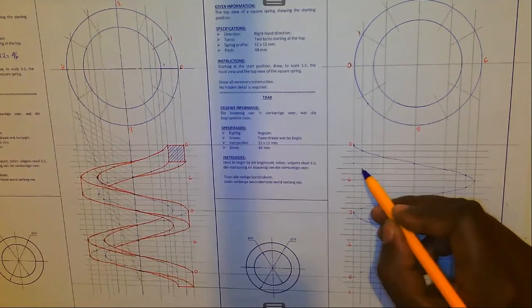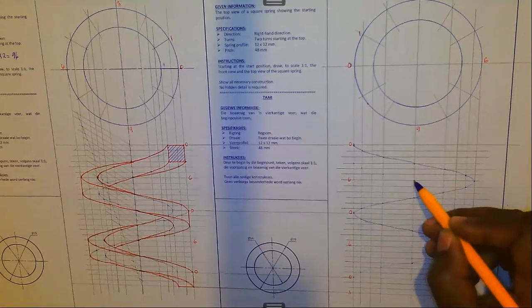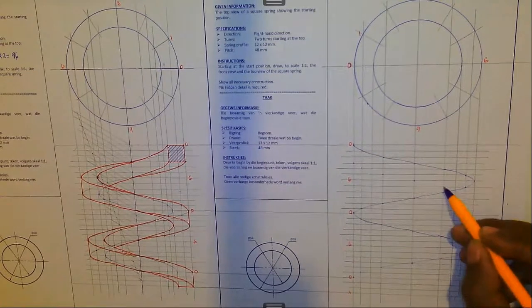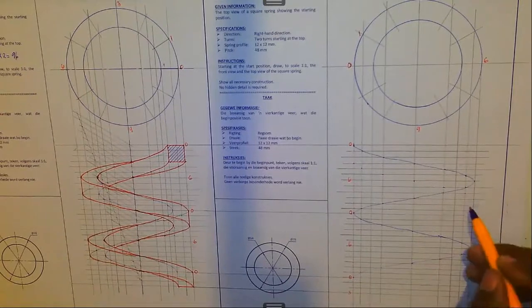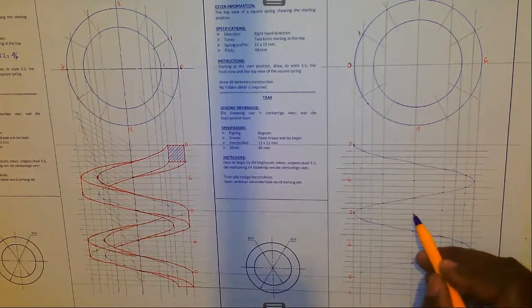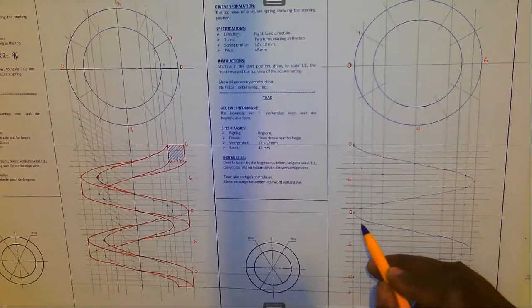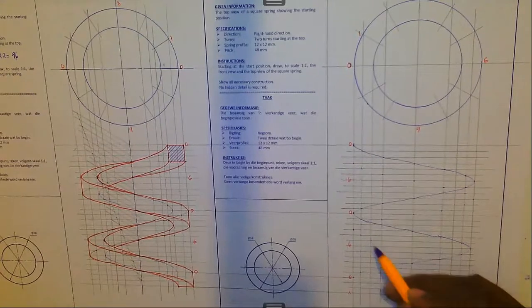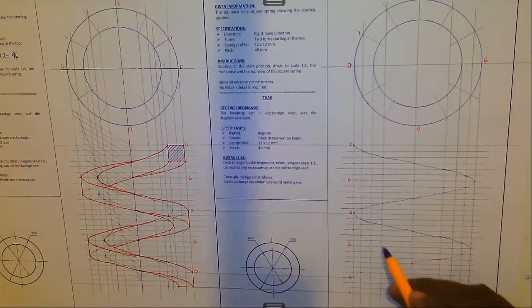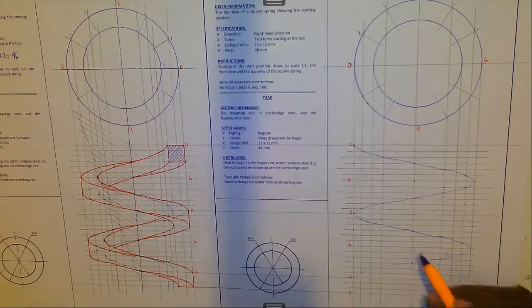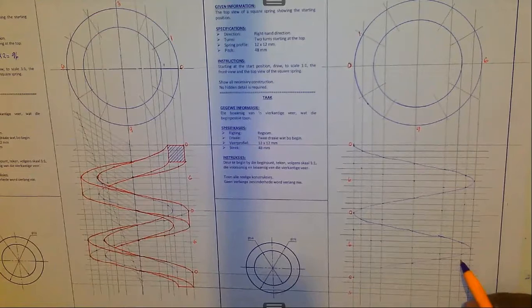So 0, then point 1, 2, 3, 4, 5, and 6, 7, 8, 9, 10, 11, 12, 1, 2, 2 here, then 3, 4, 4, 5, 6, 7, 8, 9, 10, 11, 0.